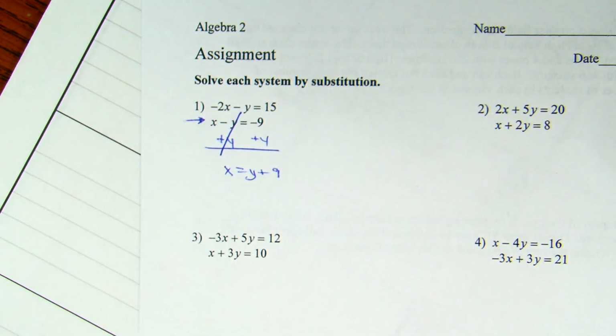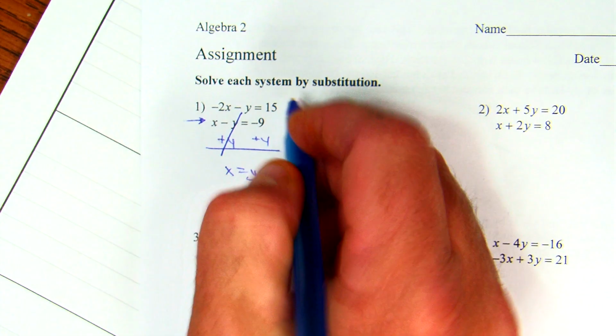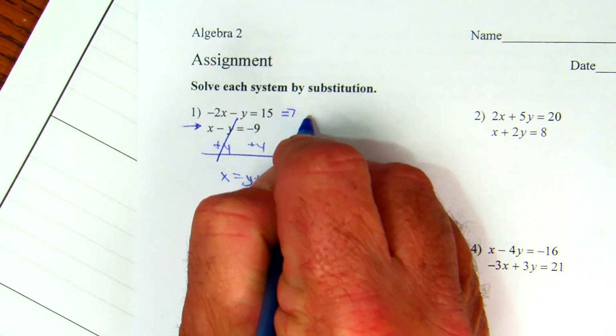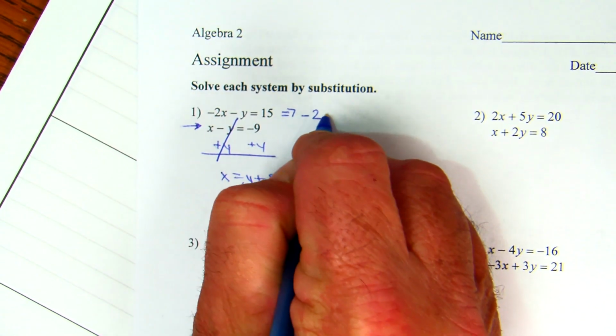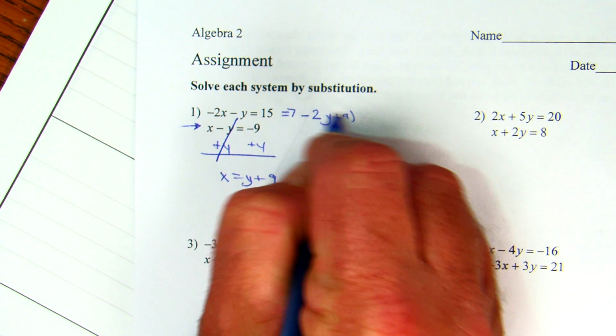You then take that and substitute it into the other equation. Do not substitute it into the same equation because you're going to end up right where you started. So that means in my first equation, I replace the x with y plus 9.